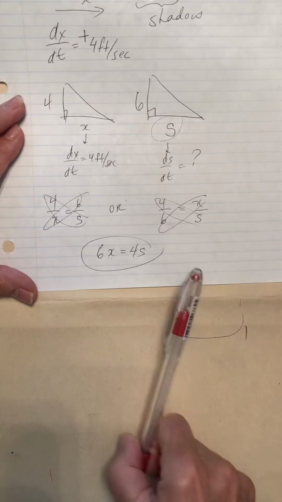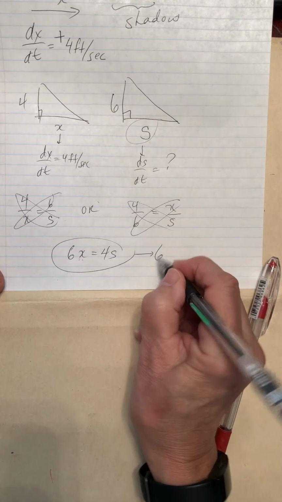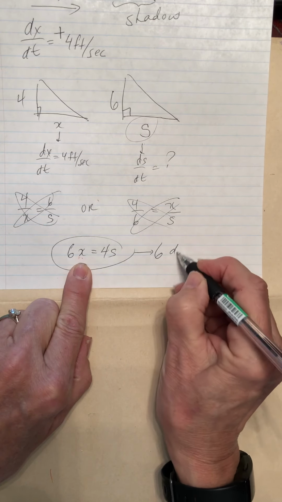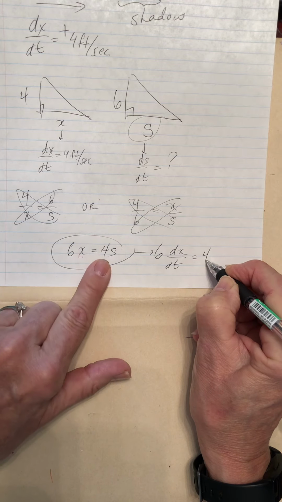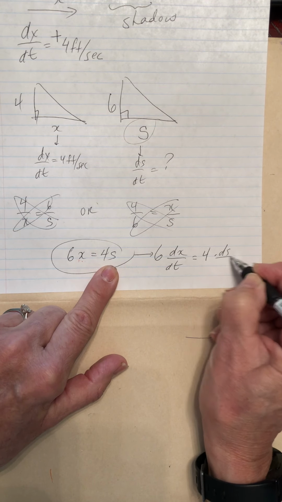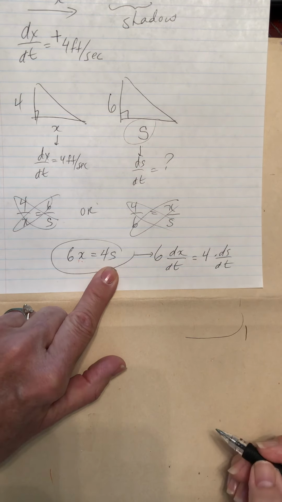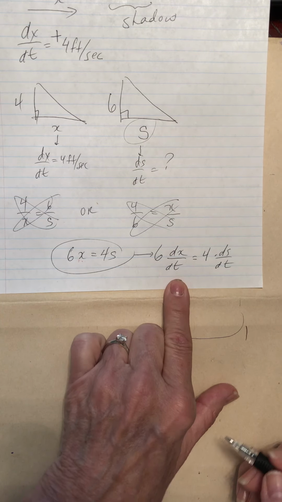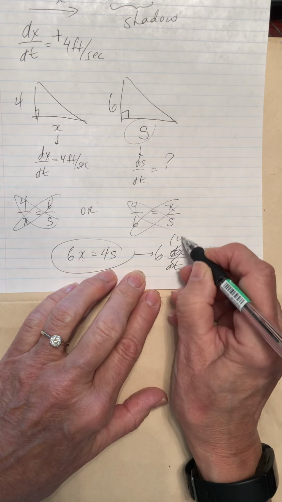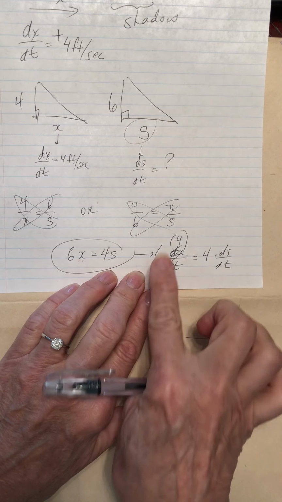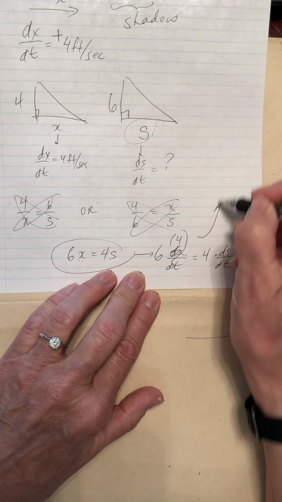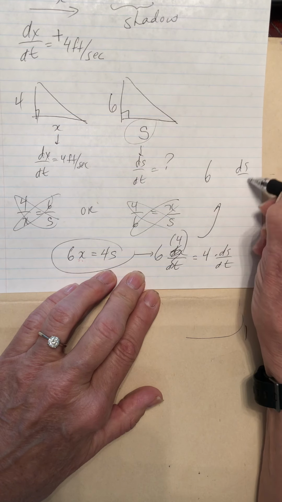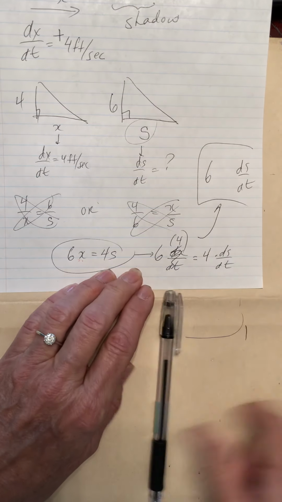The derivative of this side is 6. Derivative of x with respect to time is dx over dt. 4 is 4. 4 is the derivative of this side. Derivative of s is ds over dt. What do I know here? I know the dx over dt. This becomes a 4. So ultimately this says 24 divided by 4, so my answer is 6, and that is my ds over dt. What are my units?